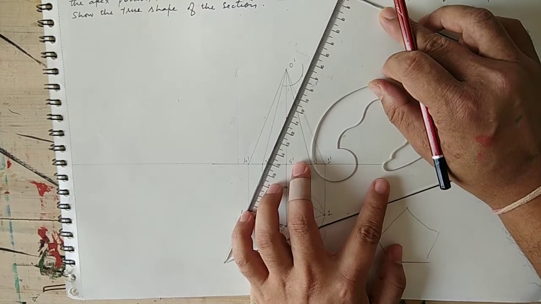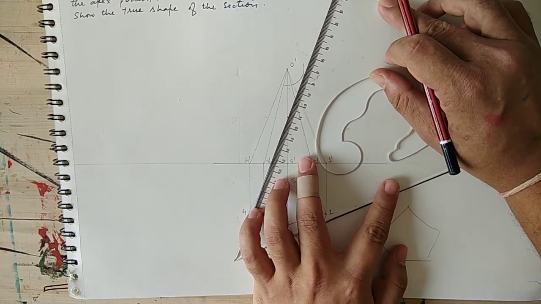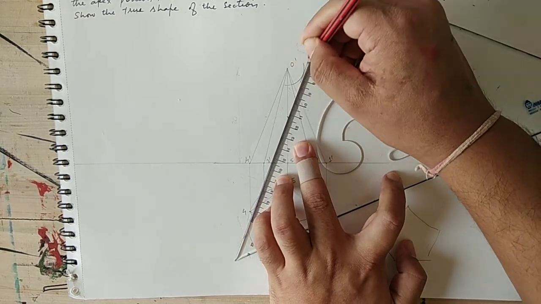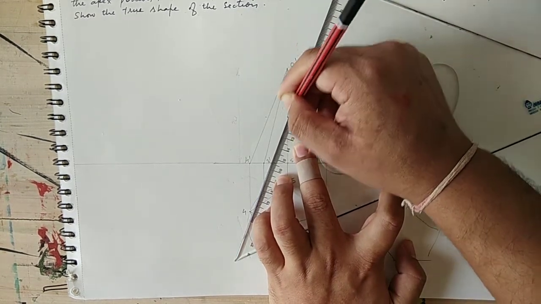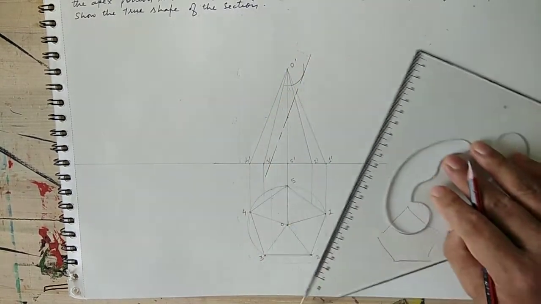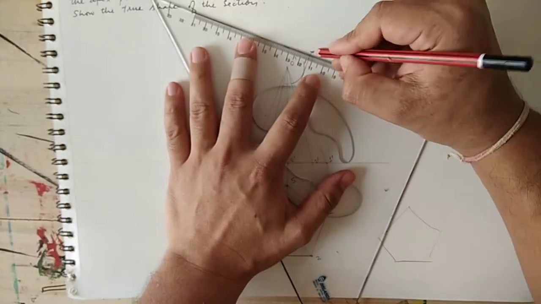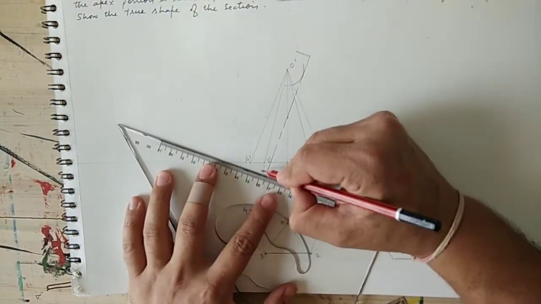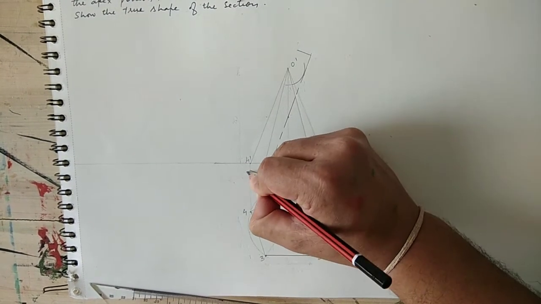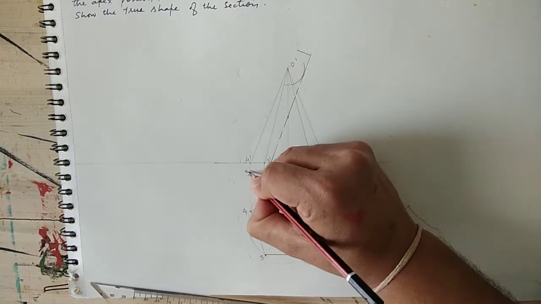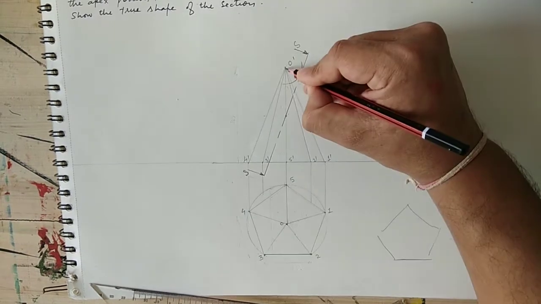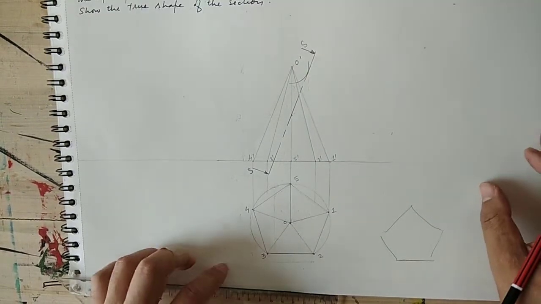Then draw, okay, then give name, mark cutting plane line, and this distance is 13 mm.